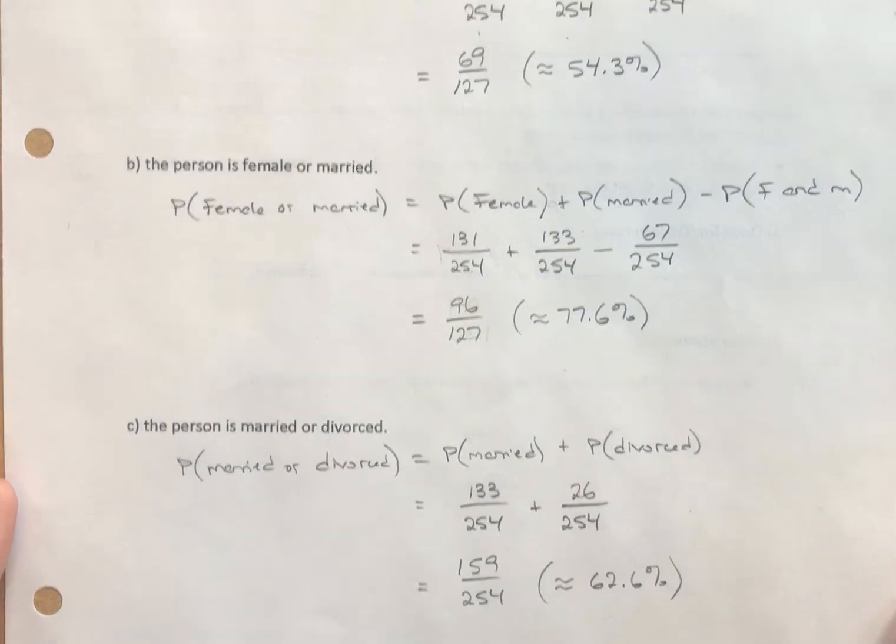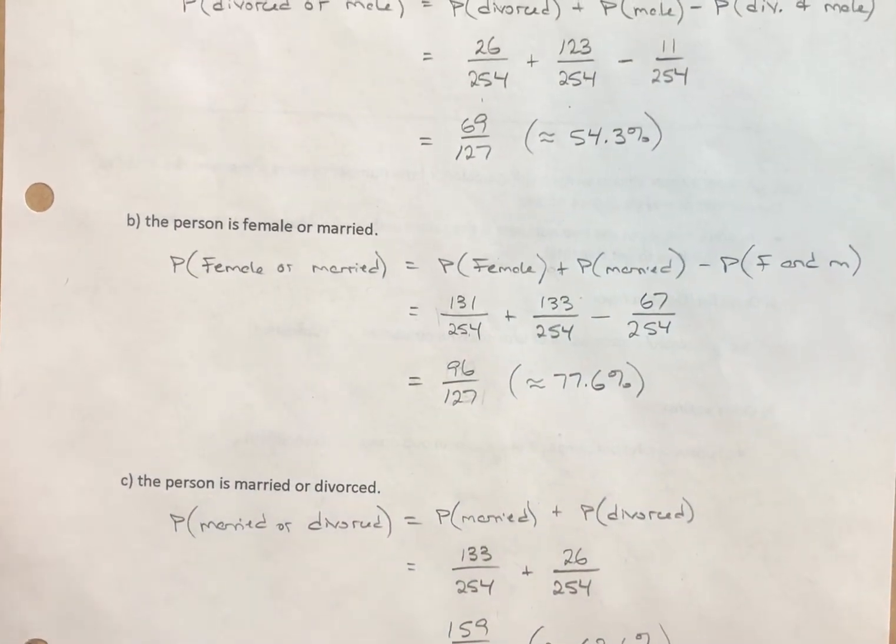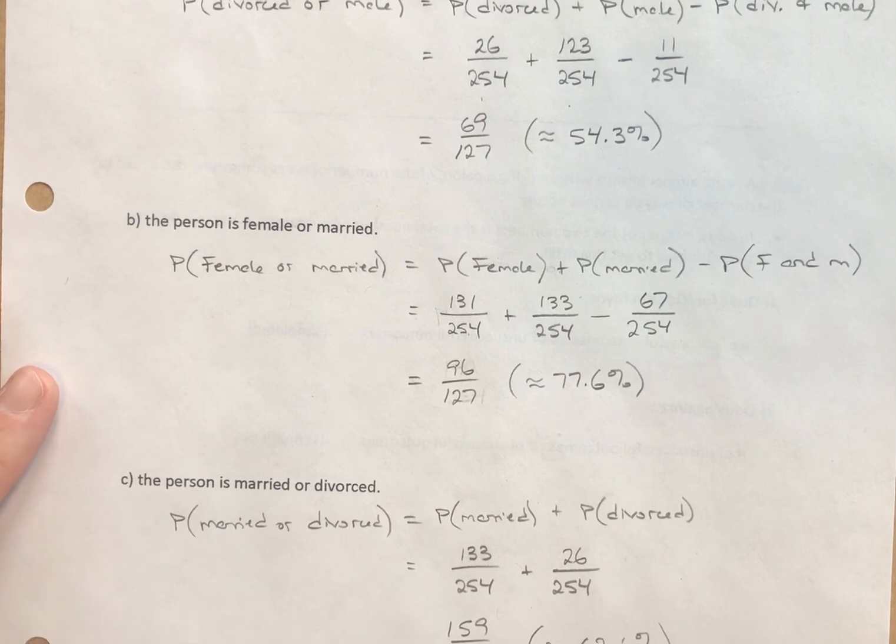So there you have it. Or probabilities involve adding. And once you've done the adding, you want to take a look and see, is there an overlap? And subtract the overlap as necessary.